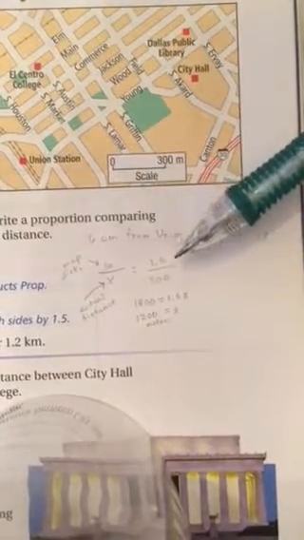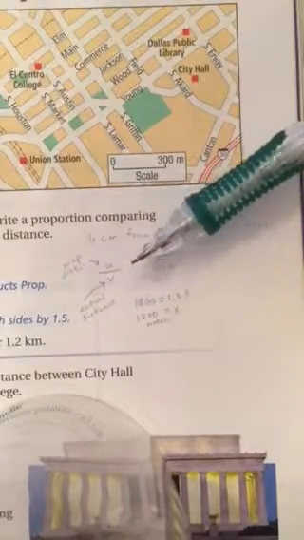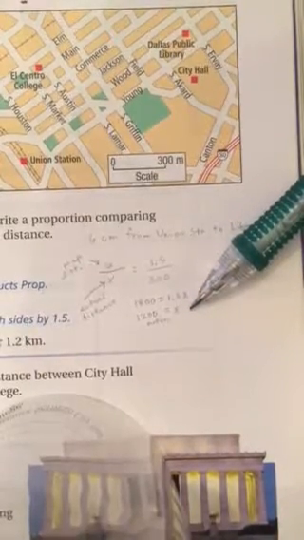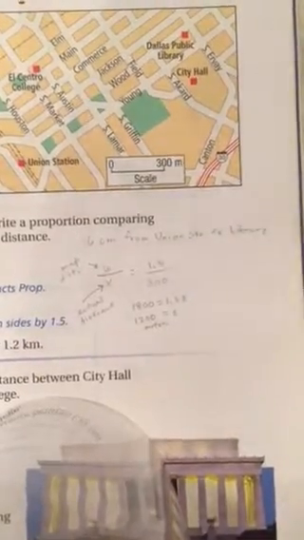All right, let's solve. We're simply going to cross multiply. 1.5 times x equals 6 times 300. You can see my math. I solved for x, and it's 1,200 meters. So that is how far the actual distance from Union Station to the Dallas Public Library would be. Okay, that's all I'm going to do with that one.